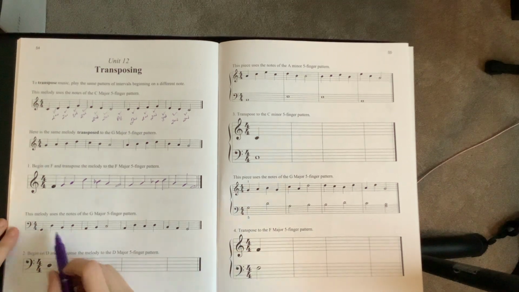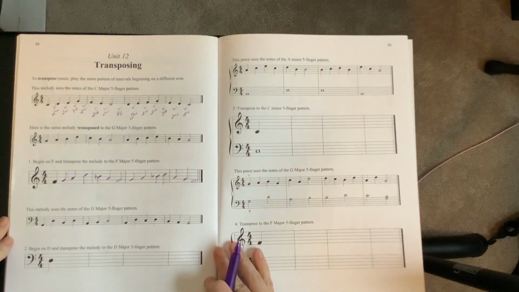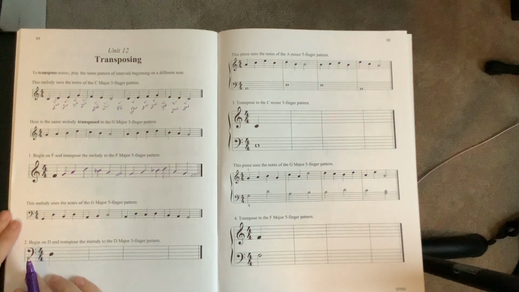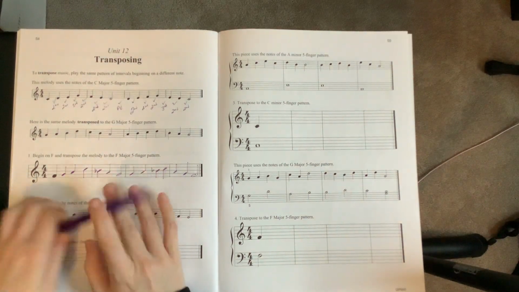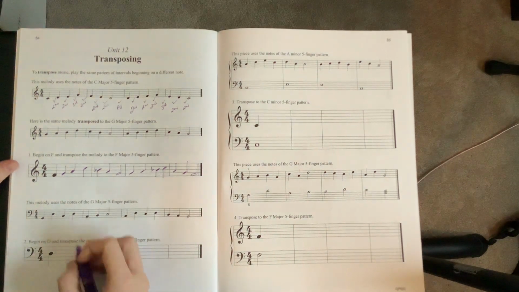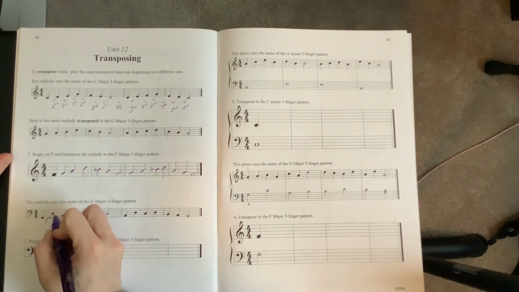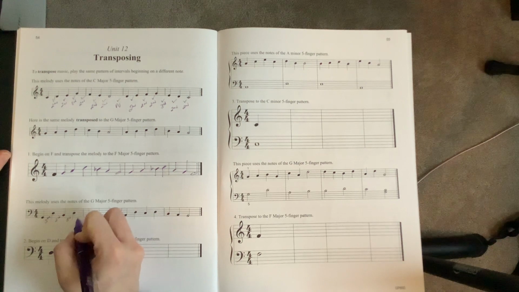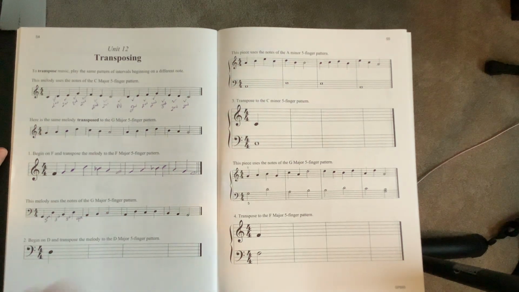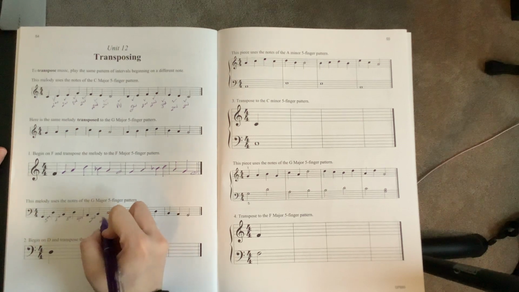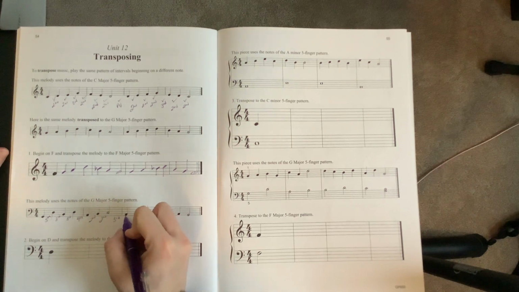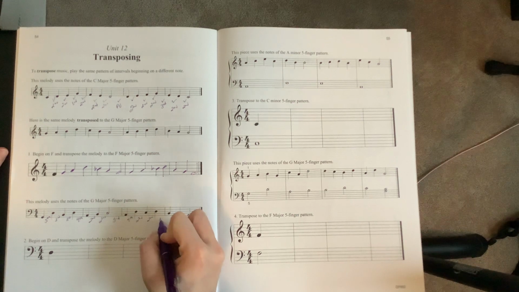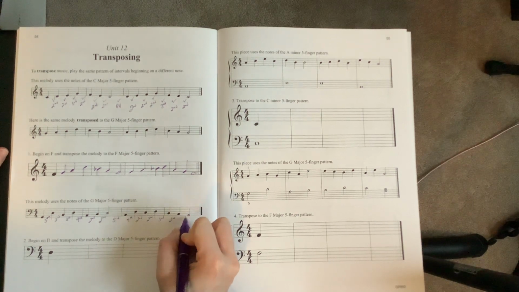So now we're going to do the same thing, but notice how there's a lot more jumps and skips in this melody. It says this melody uses the notes of the G major 5-finger scale, so we can still rely on fingers and a 5-finger pattern as well. So we have a 5th, going down a 3rd, going up, back a 3rd, going down a 4th. See, this is a lot more jumpy this time. 2nd, 2nd, going down a 3rd, going back up a 4th, going down a 2nd, going up a 2nd, going down a 3rd, going down a 2nd, and going down a 2nd.